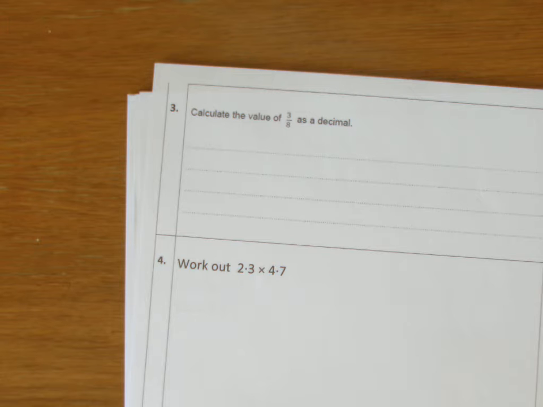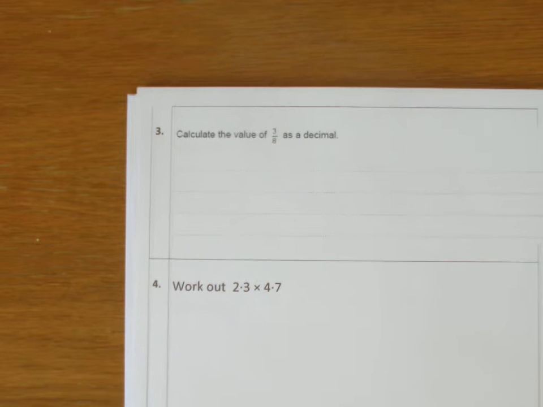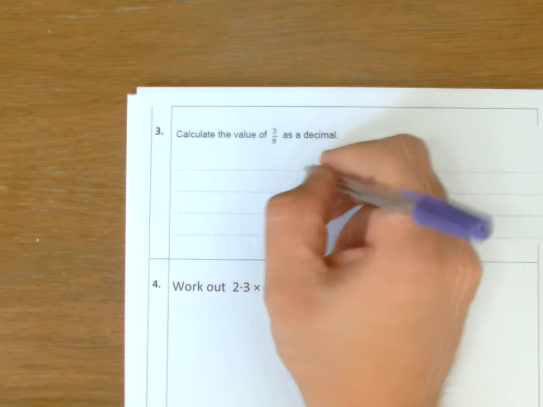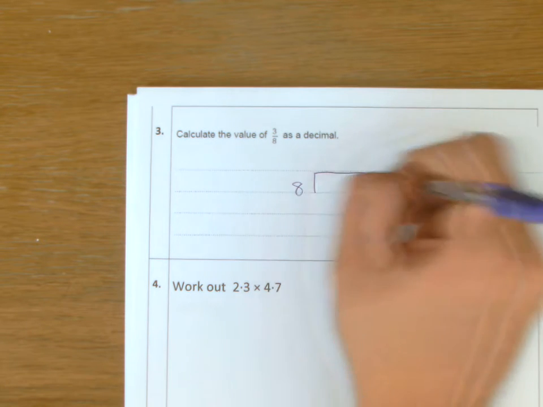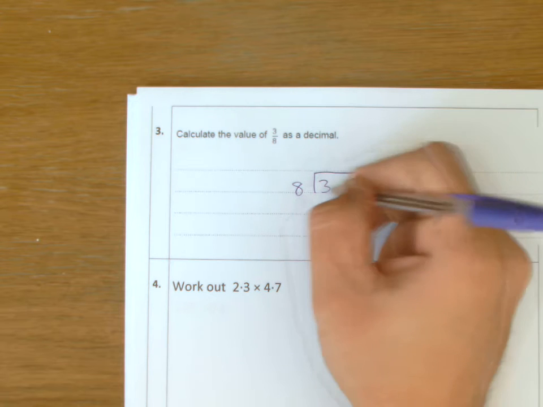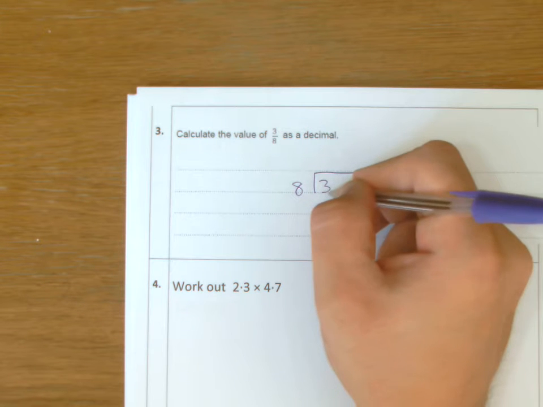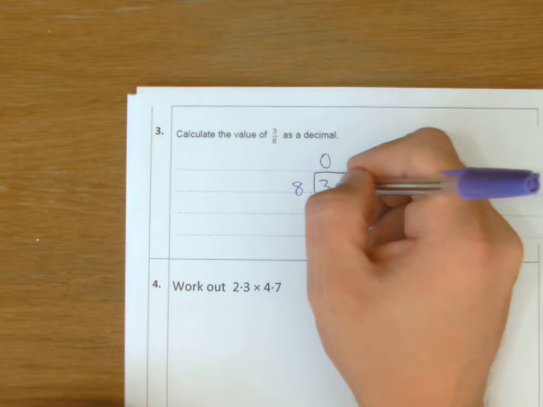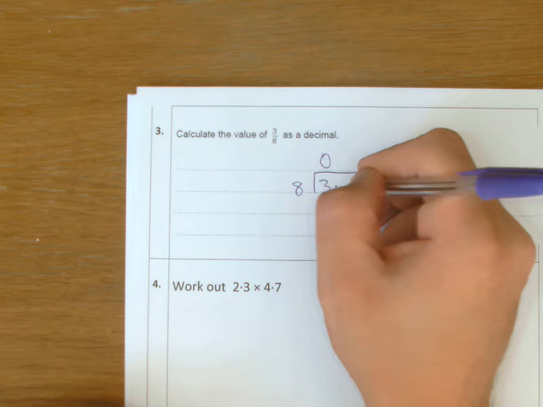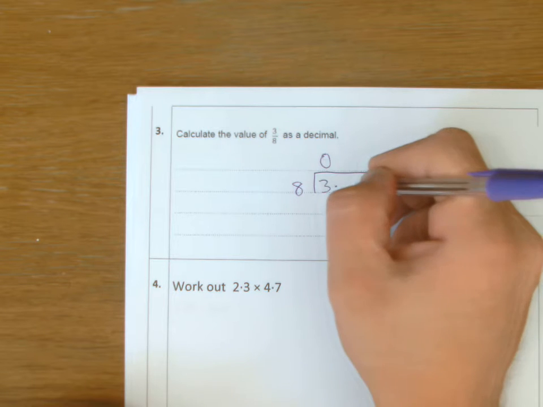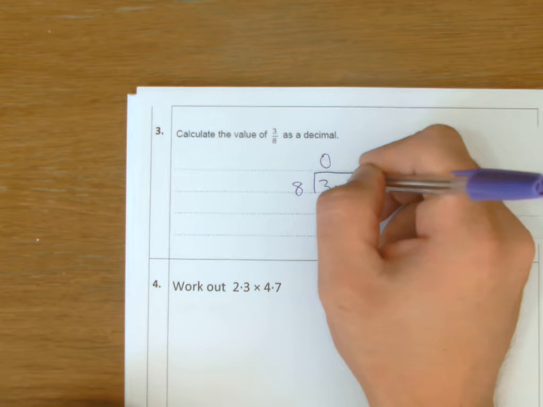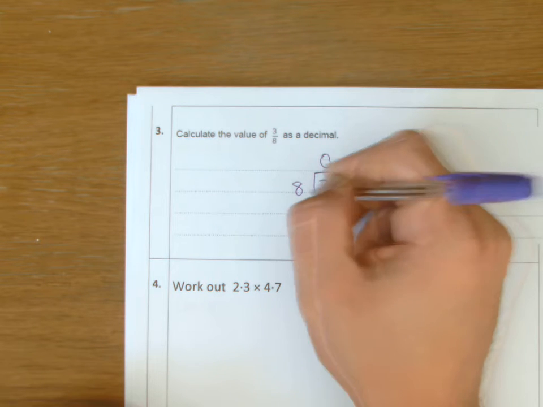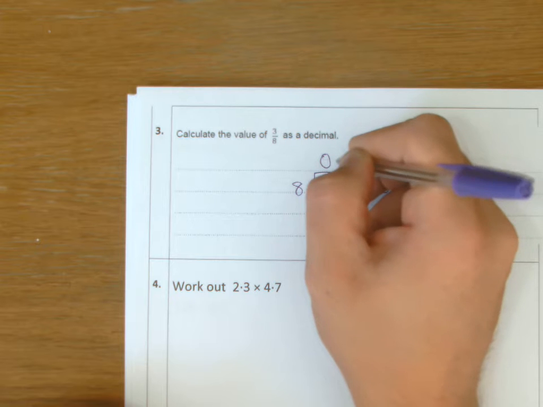Number 3, calculate the value of 3/8 as a decimal. Okay, so when you want to change this to a decimal, we'll divide. So we use the bus stop method. Now 8 going into 3, that doesn't go, so we put a 0 there. And we have to carry that 3, so there's nothing beyond here, so I'll put a decimal point and put loads of zeros. So the 3 that is carried is right here. Decimal point on here, so decimal point up there.